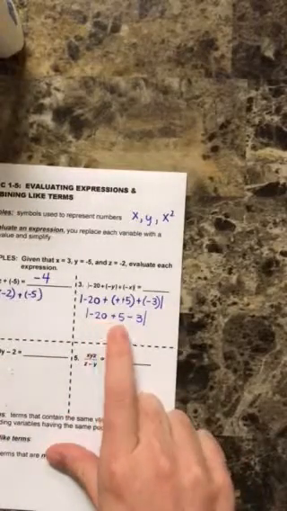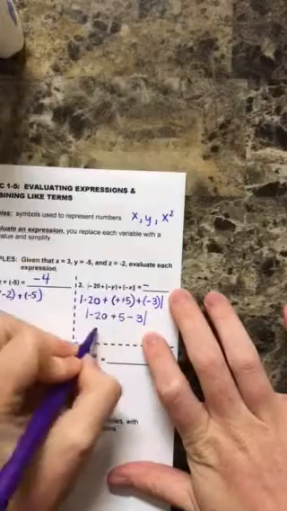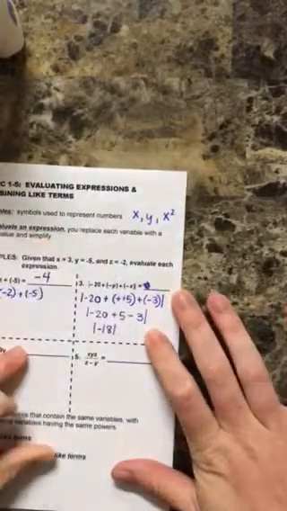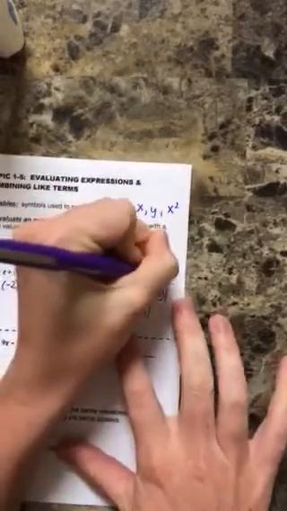So -20 plus 5 would be -15. -15 minus 3 would be -18. But it wants the absolute value. You can see I already made a mistake there, my bad. Remember, absolute value is your distance away from 0, so this would just be 18.